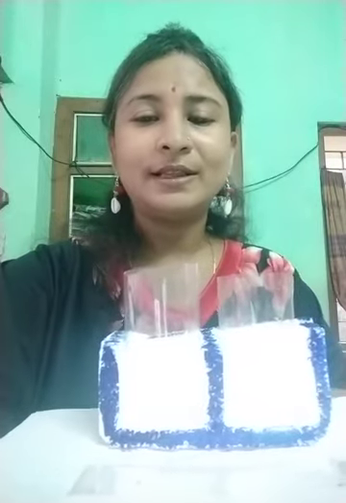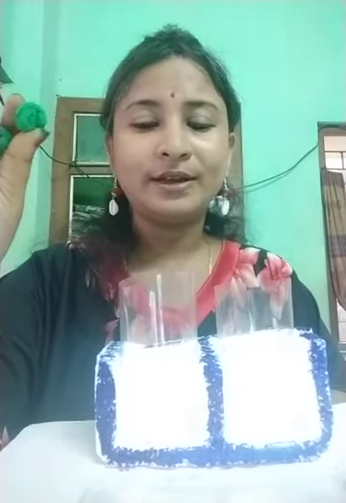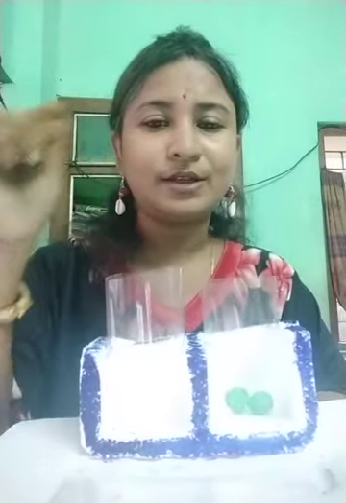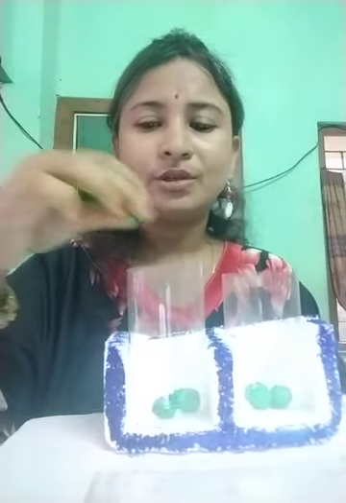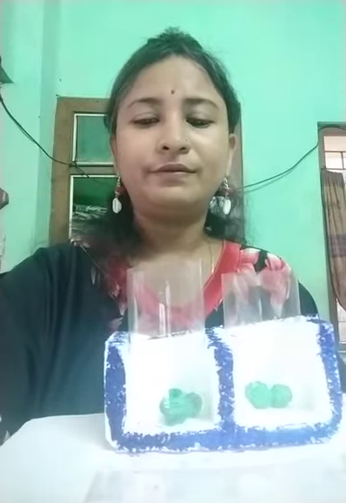Here is 2 and here is 5. Who are more? So they will say 5. Then we will do, now this is the material. This is to count and collect 2 balls. Yes, 1 and 2. And this will be 5. 1, 2, 3, 4, 5.